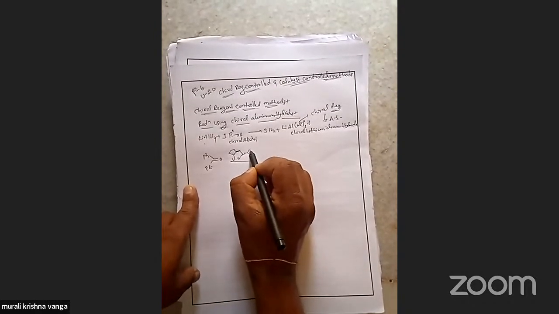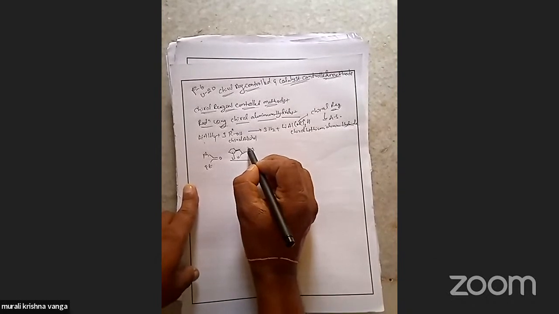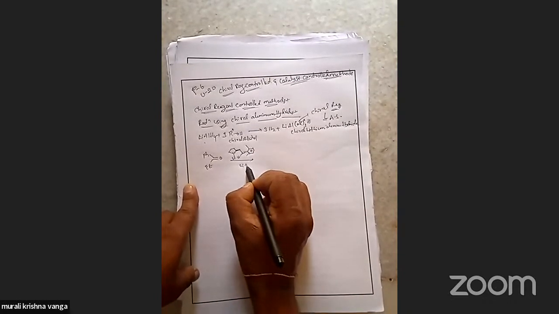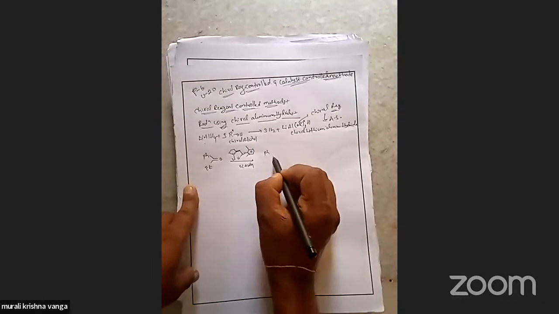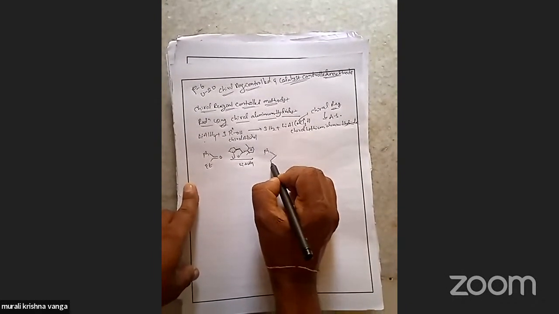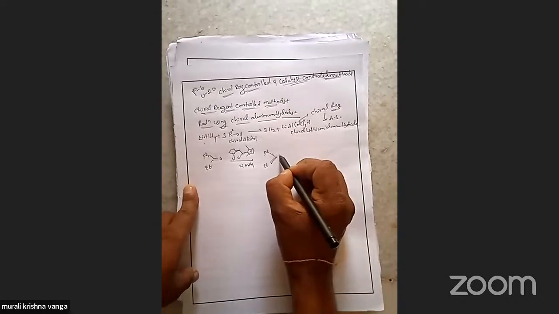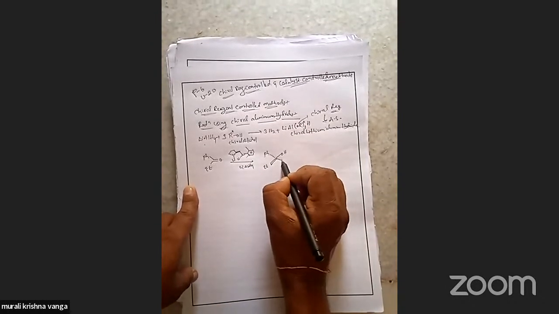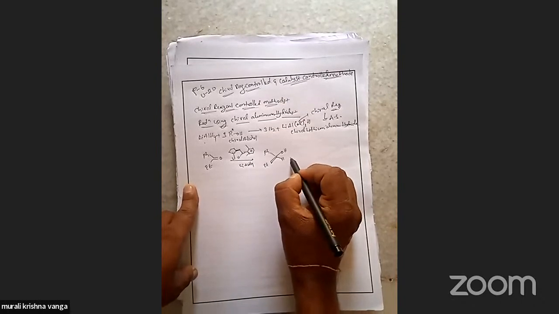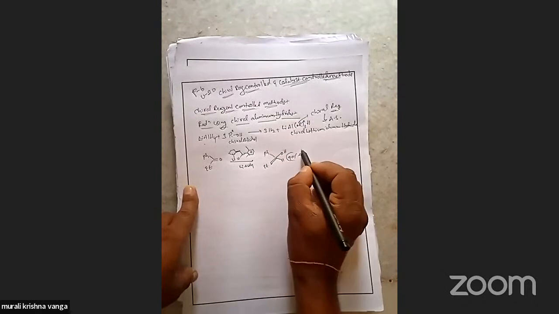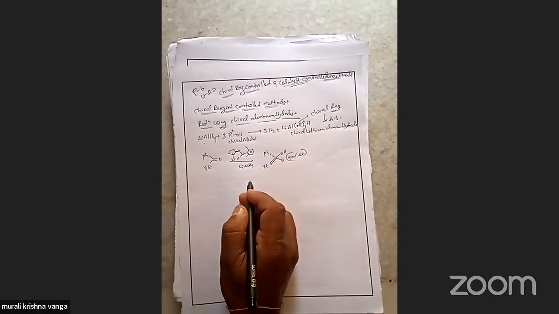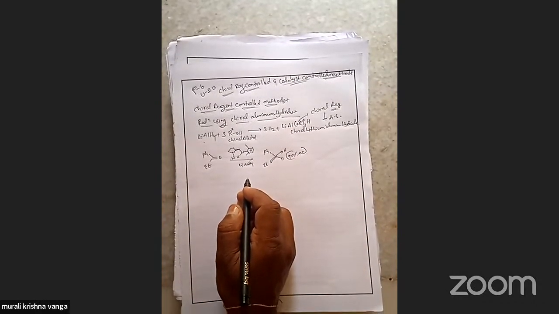This chiral reagent, lithium aluminum hydride, undergoes reduction of carbonyl compounds to alcohols. The percentage of enantiomeric excess is 90%, that is the product.